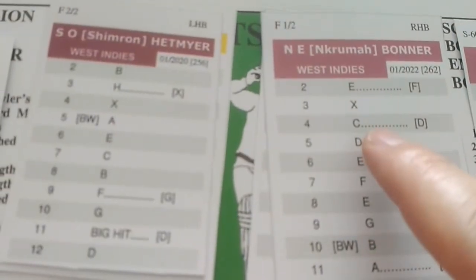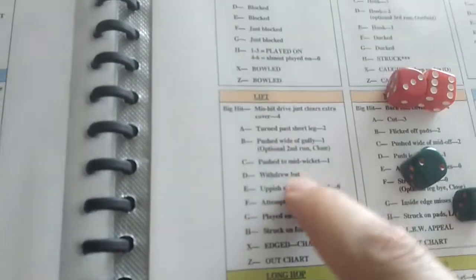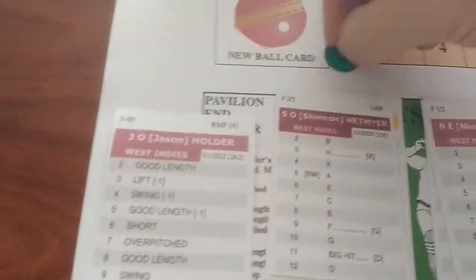We got a 9, which is a lift delivery for Chase, versus a 4 for Bonner. It's a C, a lift C. We can see it's pushed to mid-wicket for a single. So Bonner scores a run. Roston Chase 1 against him. 2 singles off the over so far, which means Hetmeyer's back on strike for the last action of the over.